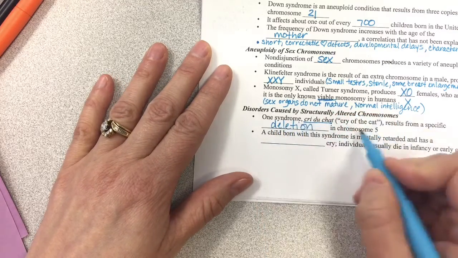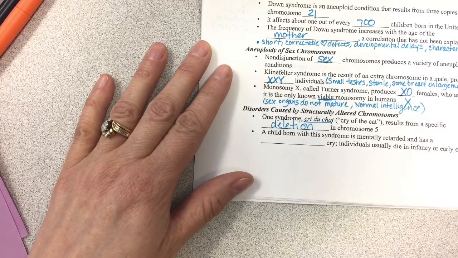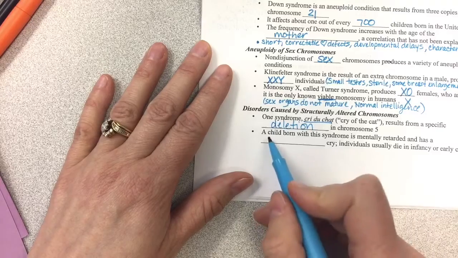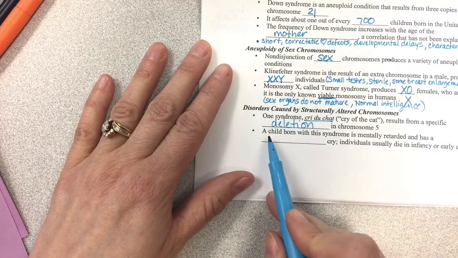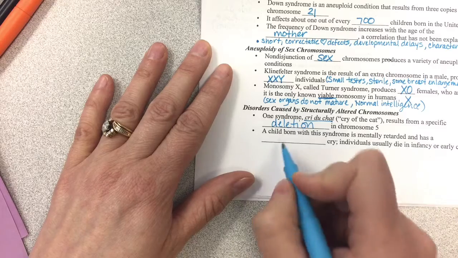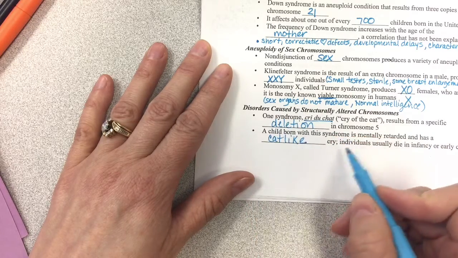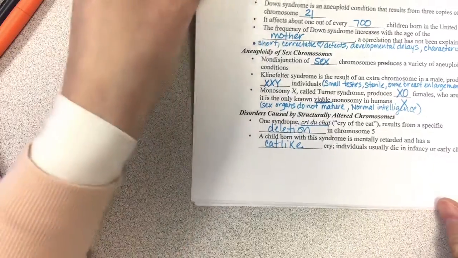So they are just missing part of chromosome number 5, so they're missing part of their DNA, which then causes them to have the symptoms. A child born with this syndrome is mentally retarded and has a cat-like cry. They usually die in infancy or very early childhood because of the genes that they're missing.